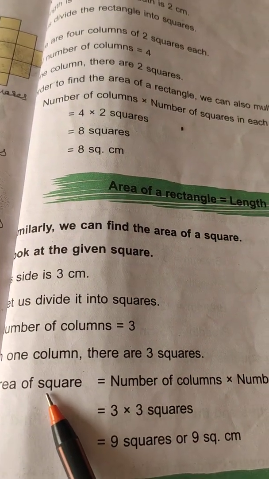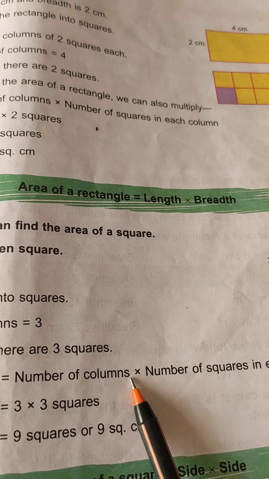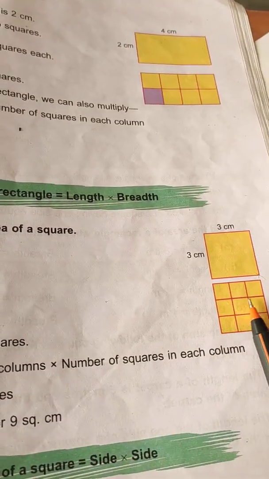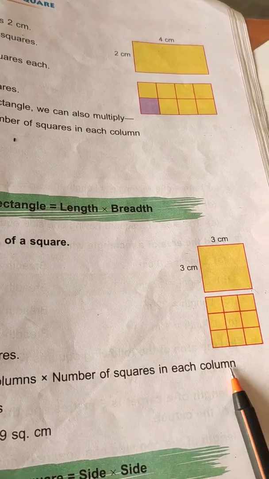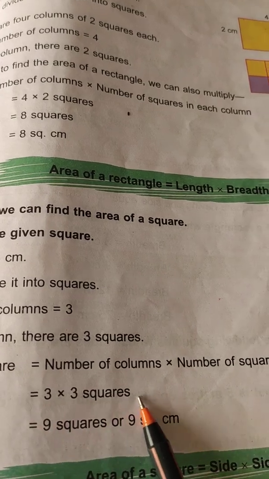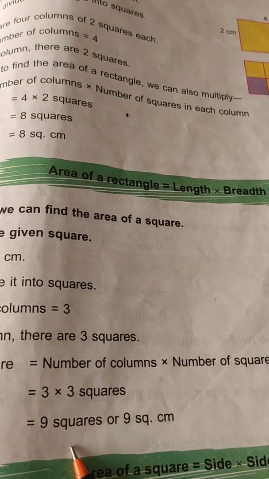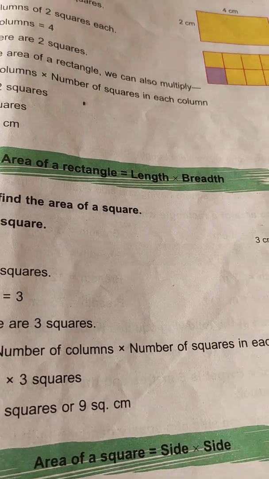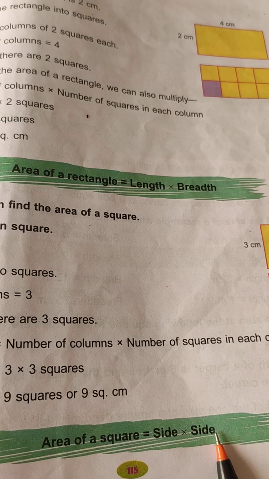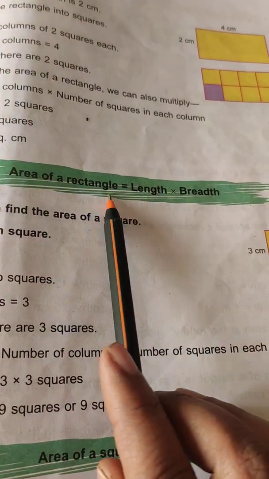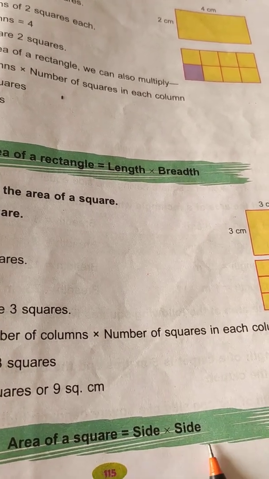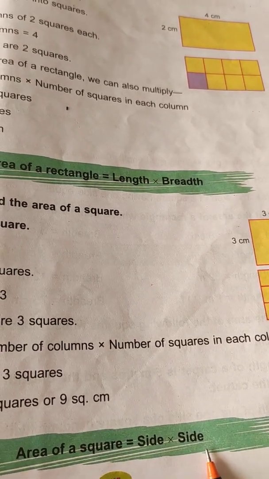So to find the area of a square, it will be the number of columns into the number of squares in each column. Number of columns is 3 and number of squares in each column is also 3. So the area is 3 into 3 squares, that will be 3 threes are 9 squares, or 9 square centimeter. So area of a square is equal to side into side. Now we have to learn these two formulas. Area of a rectangle equals length into breadth and area of a square equals side into side. After that we will do worksheet 3.